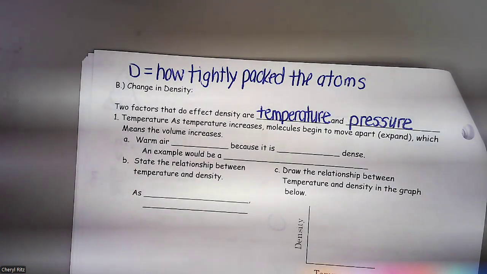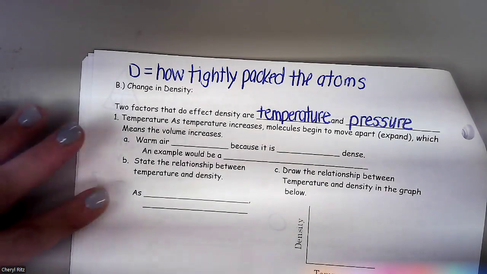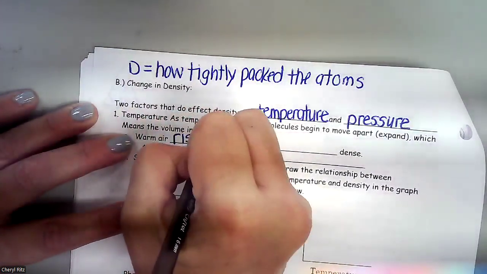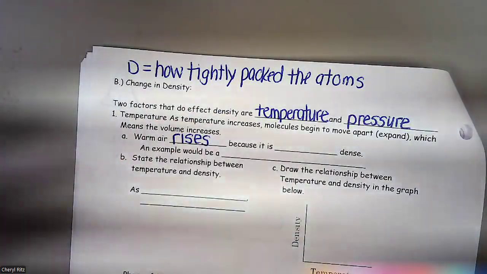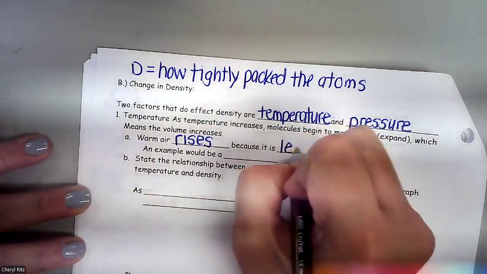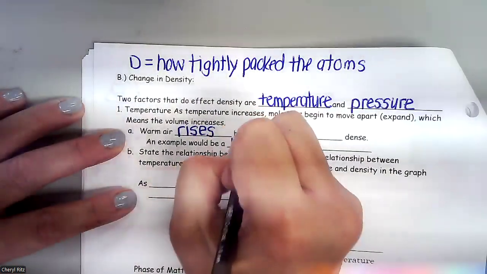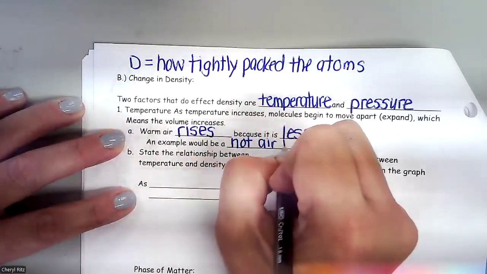So warm air rises, which you guys already knew, but you might not have realized it's rising because it is less dense. A good example of this would be a hot air balloon.